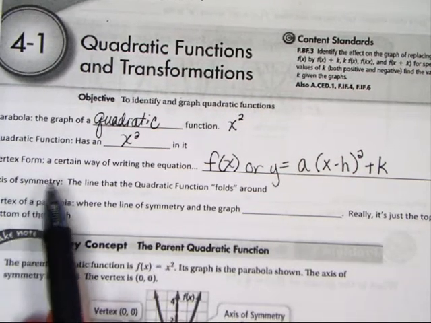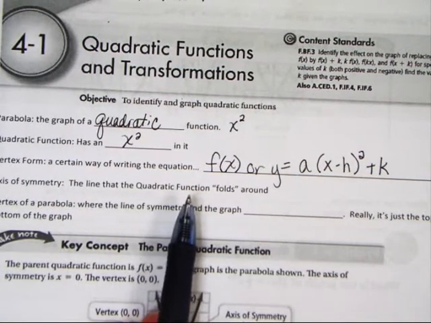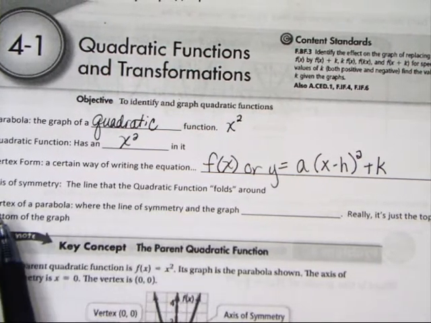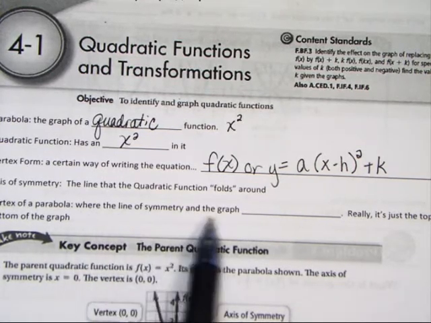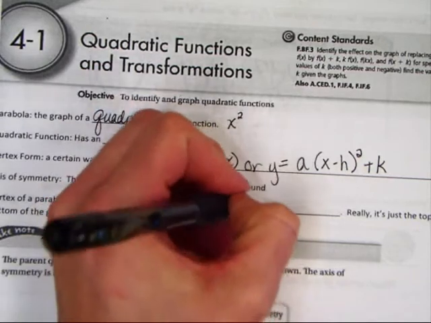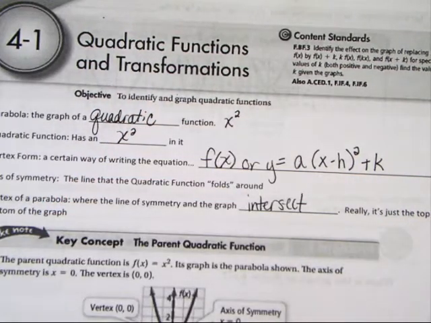The axis of symmetry is the line that the quadratic folds around. In other words, it's like the middle line, the straight vertical line that you can fold it on. The vertex of a parabola is where the line of symmetry and the graph intersect. Now that is the technical definition. Really, it's just the top or the bottom of the graph. Alright, that's the easier part.